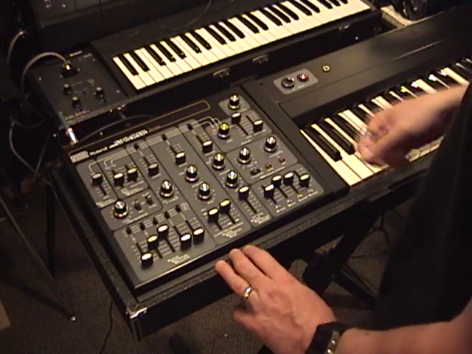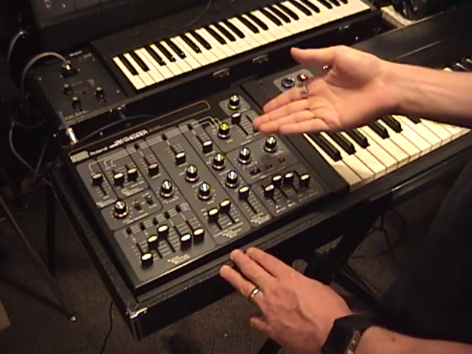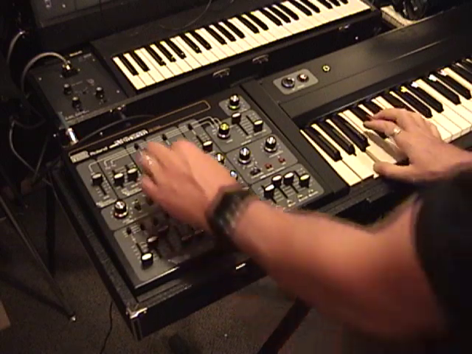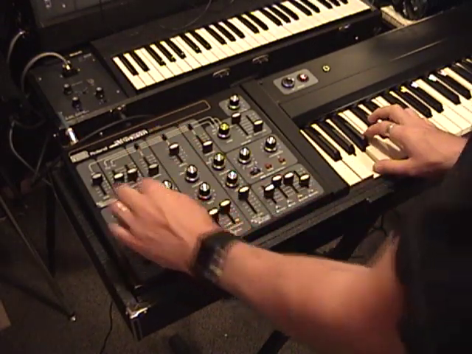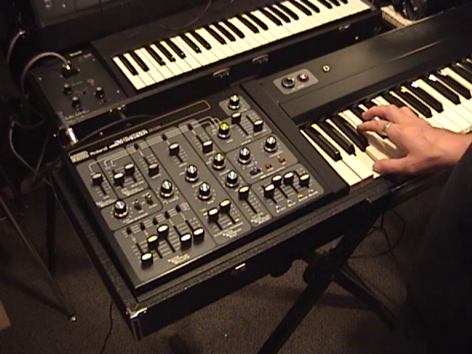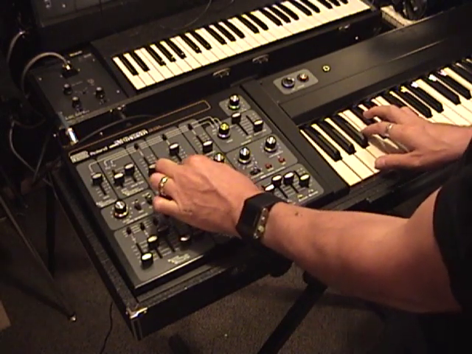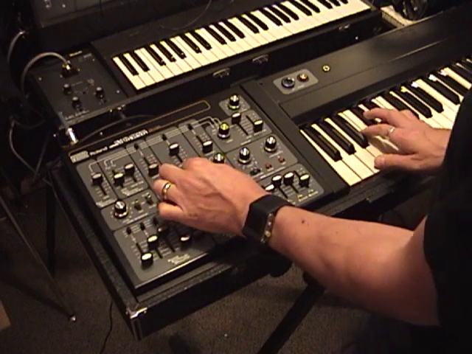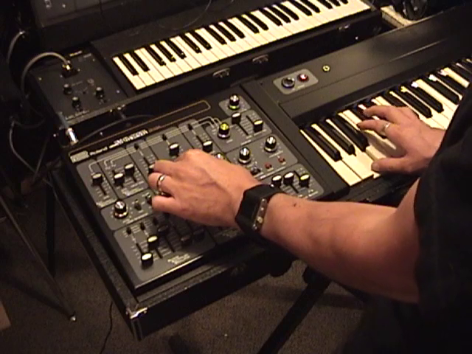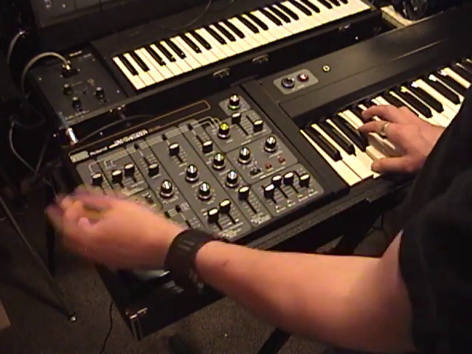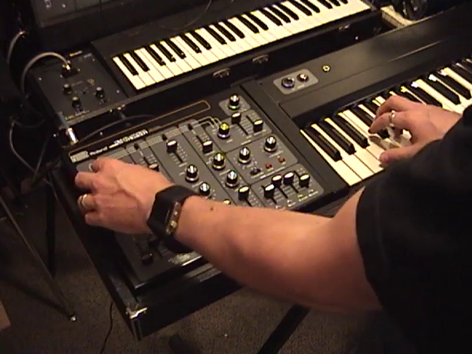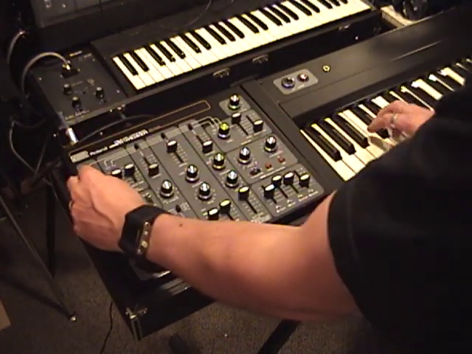Then we have growl, which is basically filter modulation coming from both of the LFOs. The delay time works on this setting. Also, the envelope works on this setting, so you're going to get a different sound with each envelope setting. Of course, you can use the LFOs to control the speed, the rate of the growl, as they call it. Or you can use the saw.